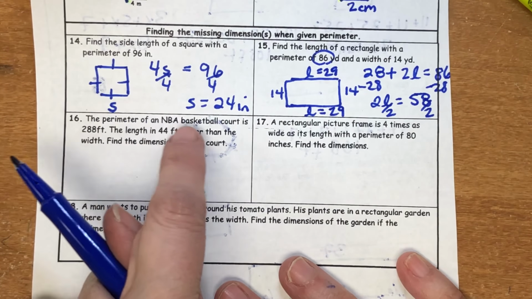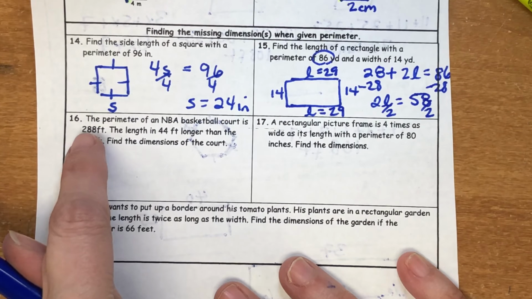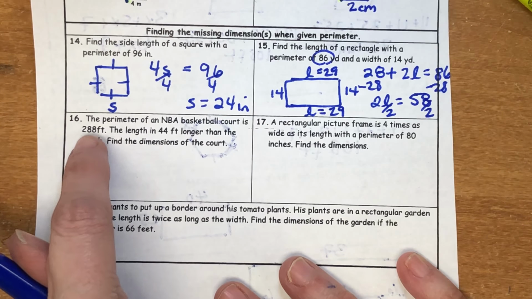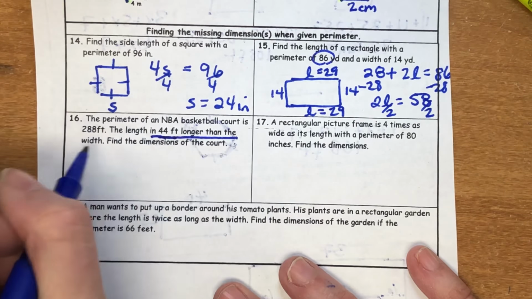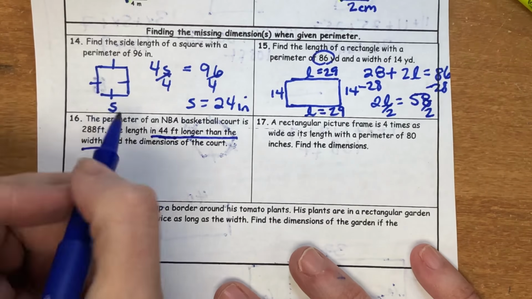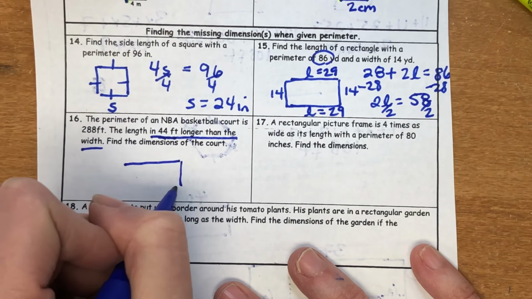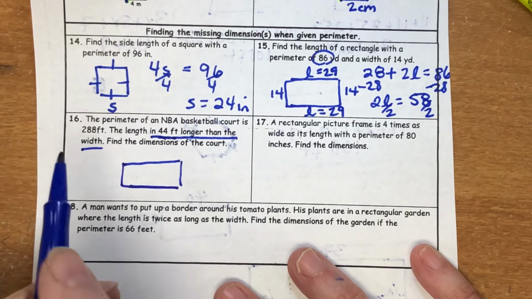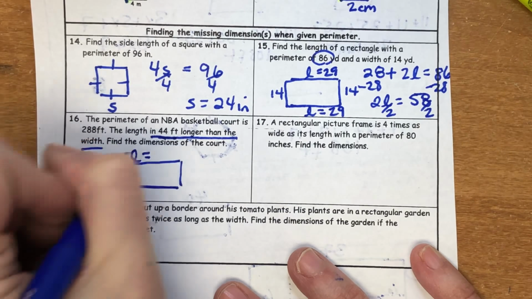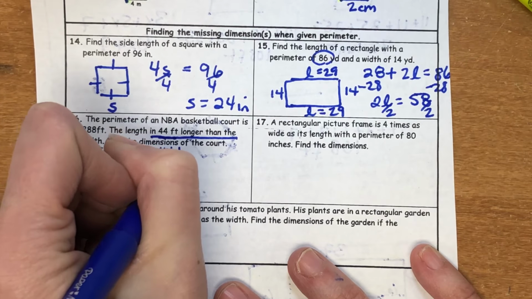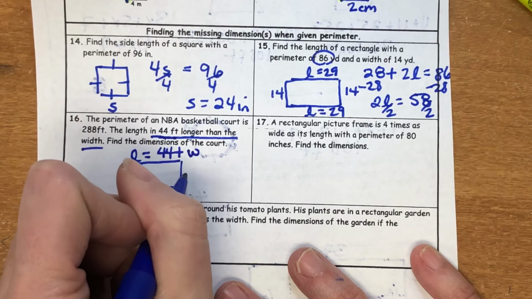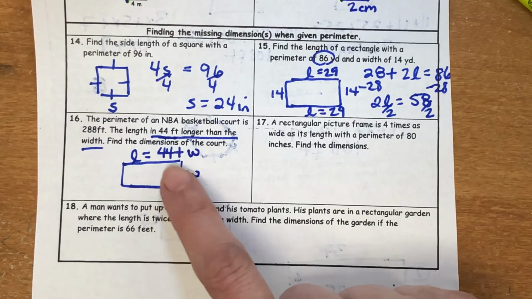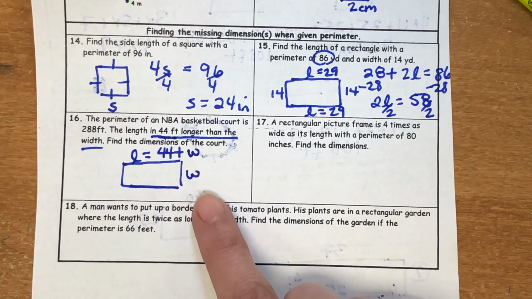Okay? So the perimeter of an NBA basketball court is 288 feet. The length is 44 foot longer than the width. Okay? So I'm going to draw a picture. Length. So if they say length is 44 foot longer, that means I'm adding to the width. So 44 plus W is the length, and W is the width.